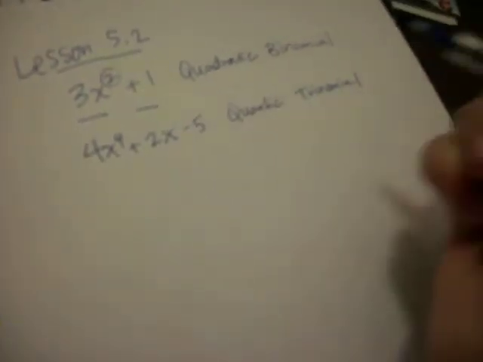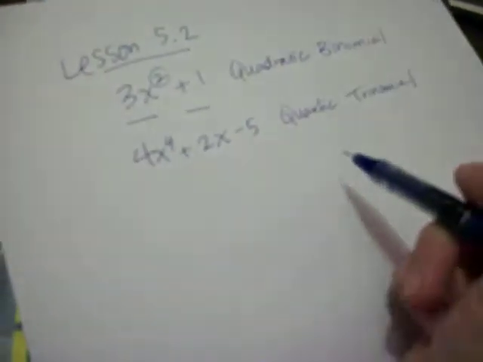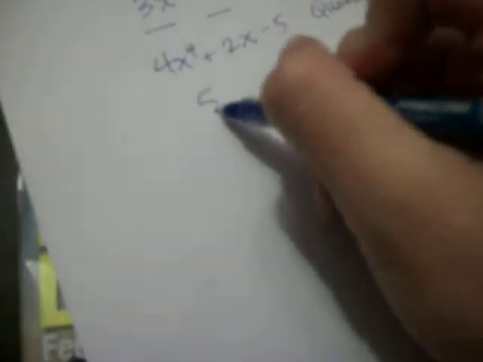4x to the 4th plus 2x minus 5 would be a quartic trinomial because it has degree 4 and it's 3 terms. Let's say I have 5x, that would be a linear monomial. Linear because it's a degree 1, monomial because it's just 1 term.